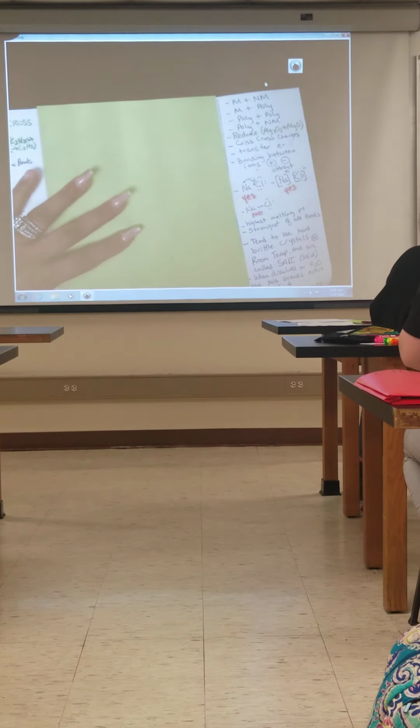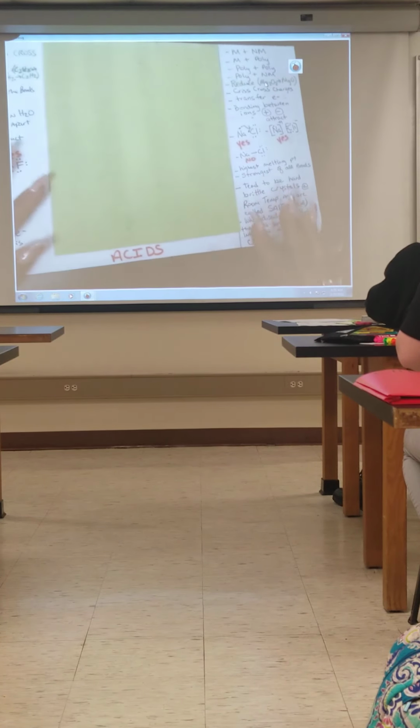There it is. I can see the acids. Perfectly good. Once I see that, I'm personally going to tape it down and get this sucker stuck on here so that way it's not moving around on me. It flips up, flips down, and I can see the word acids.